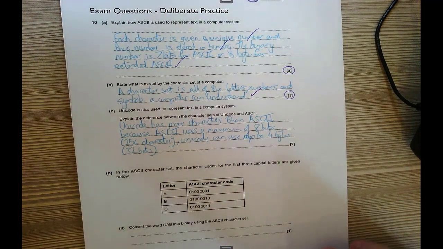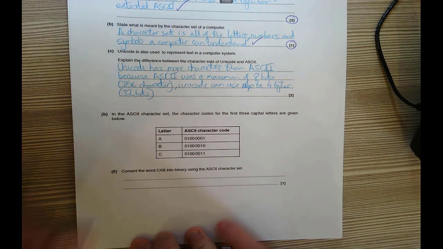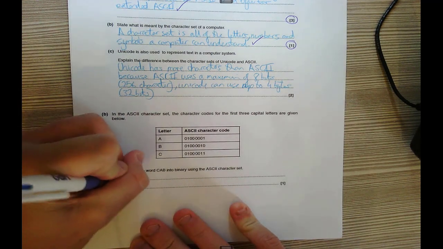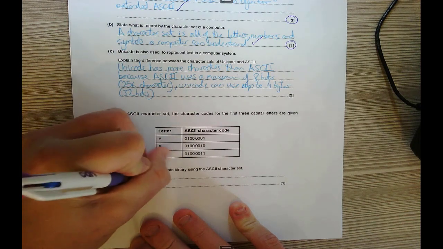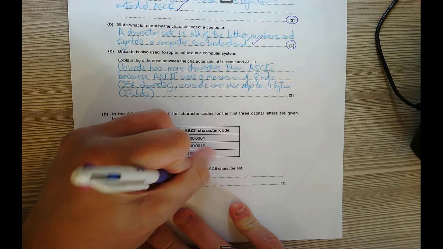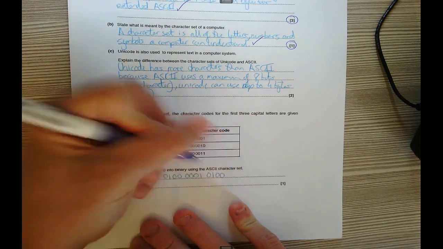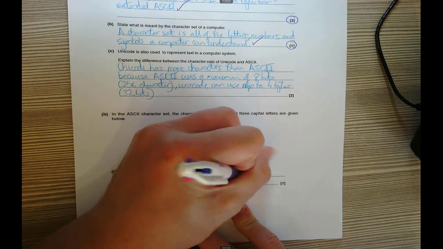And then finally, in the ASCII character set, the character codes for the first 3 capital letters are given below. So we've got A, B and C and their representation. Very simply, we need to convert the word cab into binary using the ASCII character set. So I need to represent C first, which is 0, 1, 0, 0, 0, 0, 1, 1. Then A, which is 0, 1, 0, 0, 0, 0, 0, 1. And then B, which is 0, 1, 0, 0, 0, 0, 1, 0.